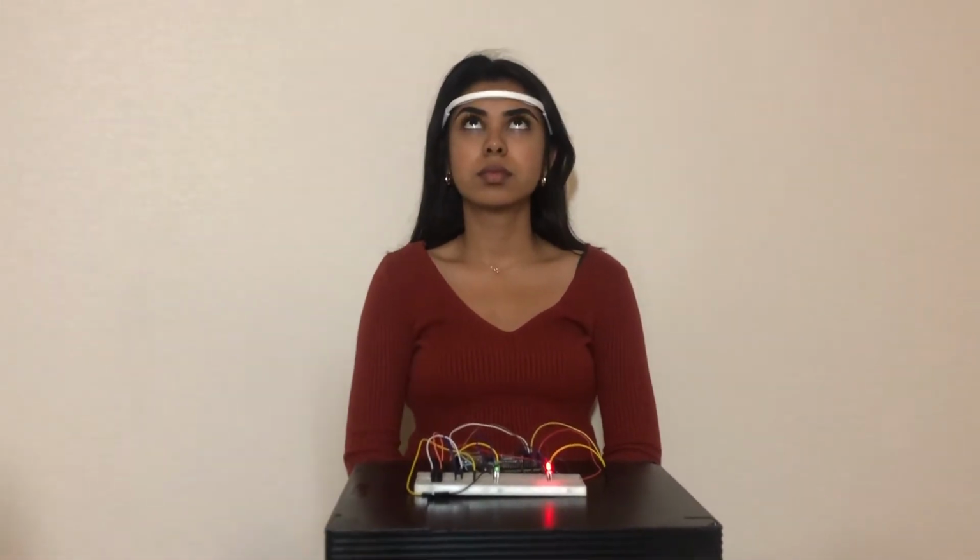Here's a live demonstration of how the BCI works. When she moves her eyes from side to side, we see the red light bulb glow. When she moves her eyes from top to bottom, indicating a yes, we see the green light bulb glow. And then when she blinks her eyes rapidly, we hear the buzzer.